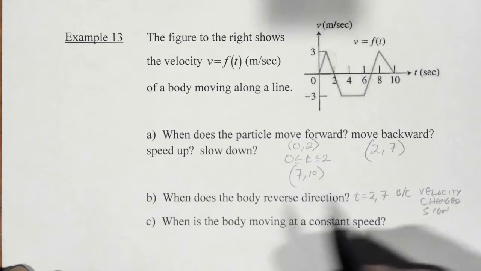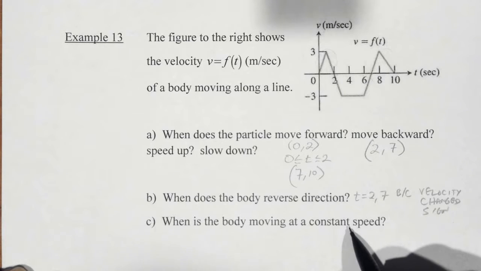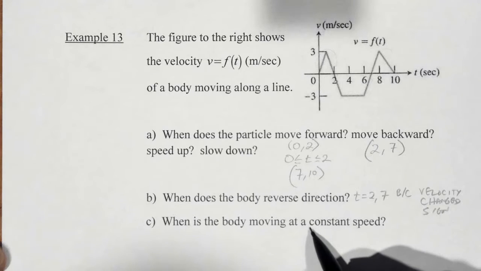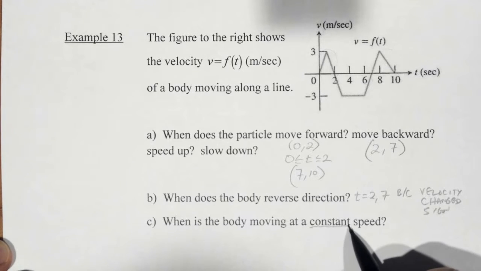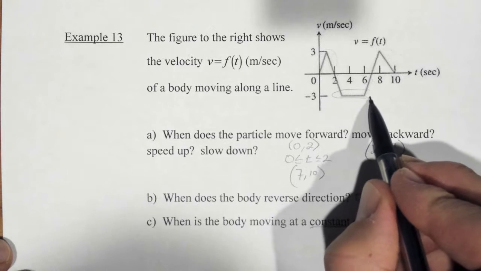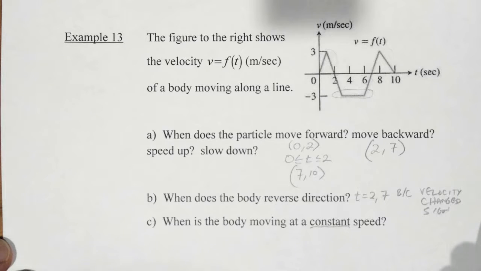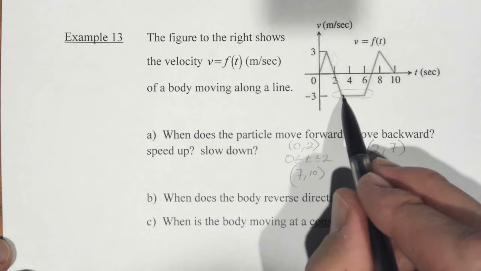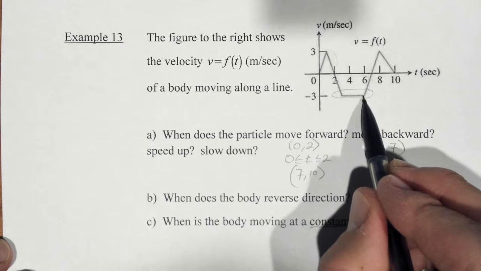And then when is the body moving at a constant speed? When the body's moving at a constant speed, we see the word constant right there. So you want to take a guess as to where this is going to happen? That's correct. It's where our graph has basically a horizontal tangent line for a while there, and that's going to happen from 3 until 6.